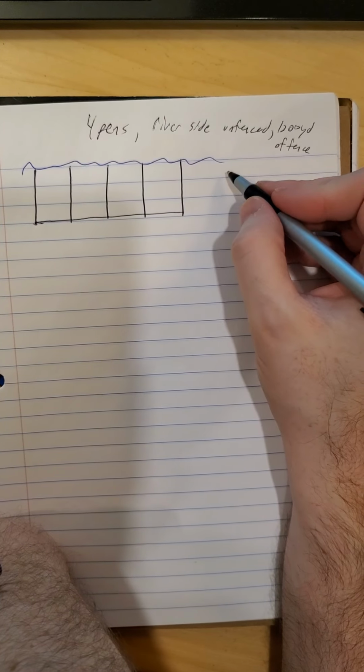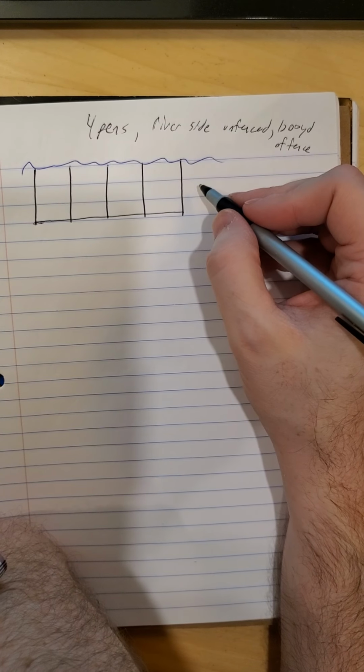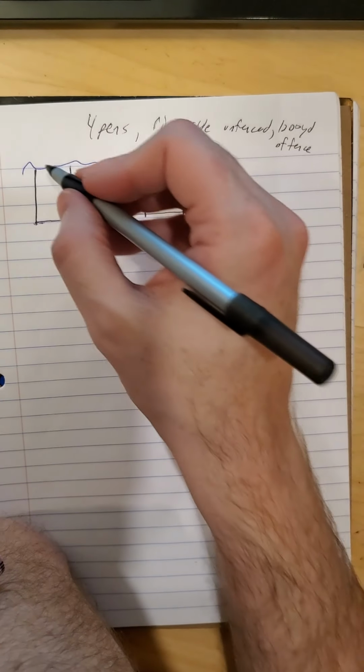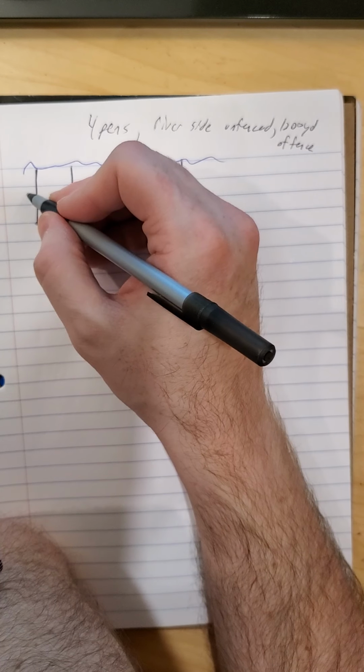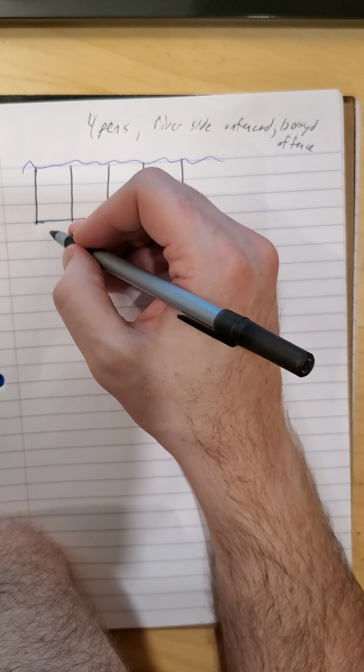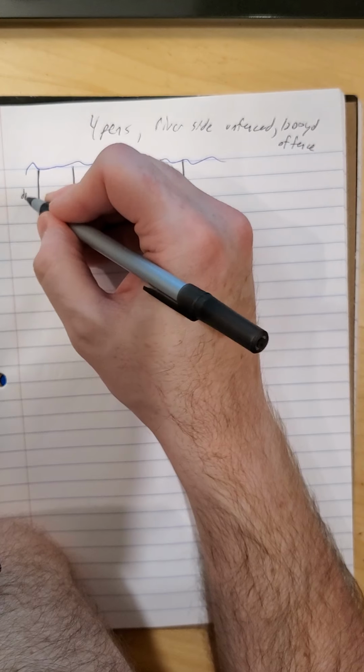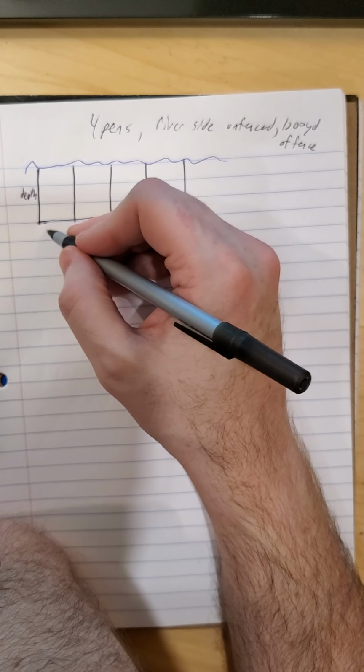And let's say this time we have 1,200 yards of fence to work with. So we want to figure out the dimensions that will maximize the area. So we'll call this our depth and this one our width.